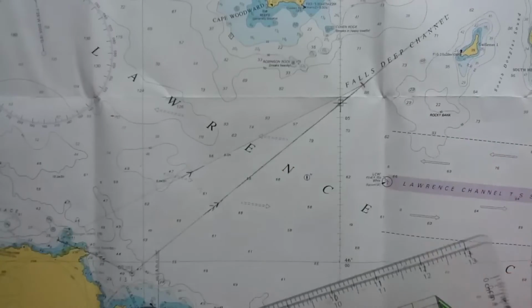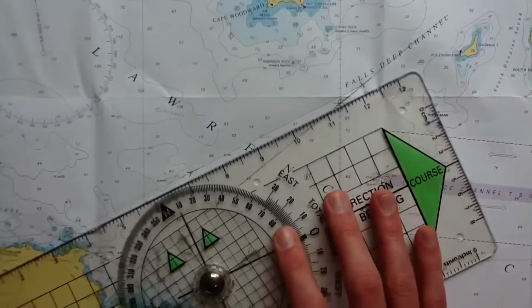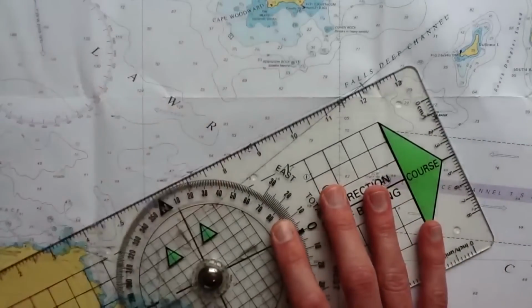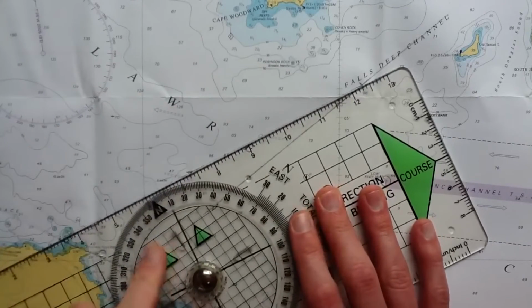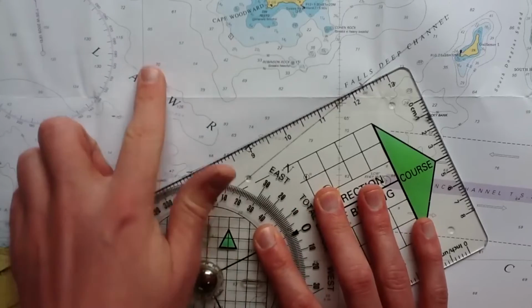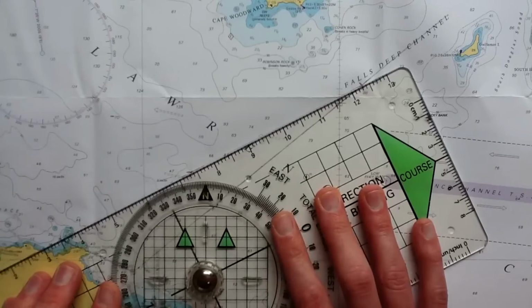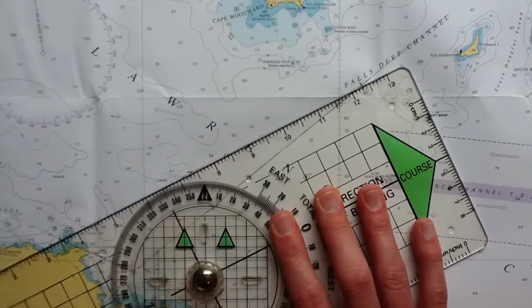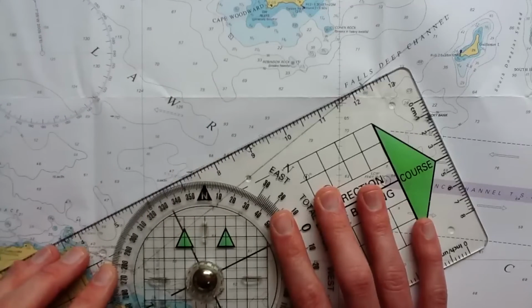So in the reverse to the way we've done it before, we put the edge of our plotter along that line, and we turn the bezel on the plotter so the arrows are pointing north. And more precisely, we line the lines on the bezel up with the north lines on the chart, like so.